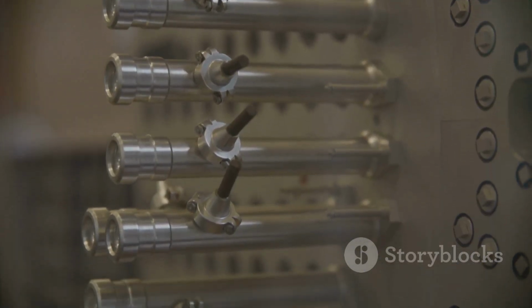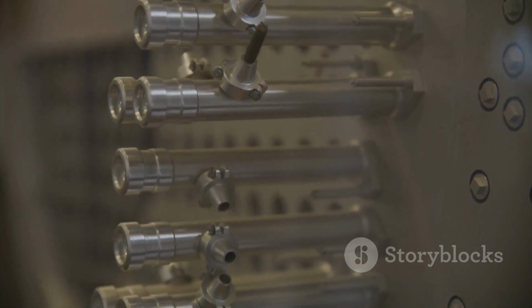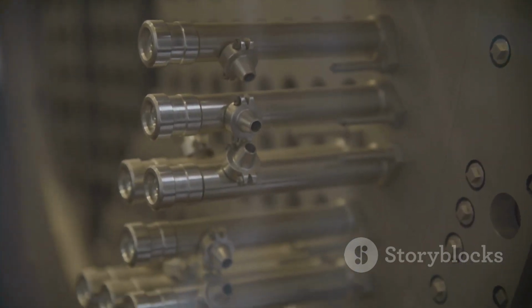This has important implications for harnessing fusion energy, as these fast-moving particles carry the potential for power generation.